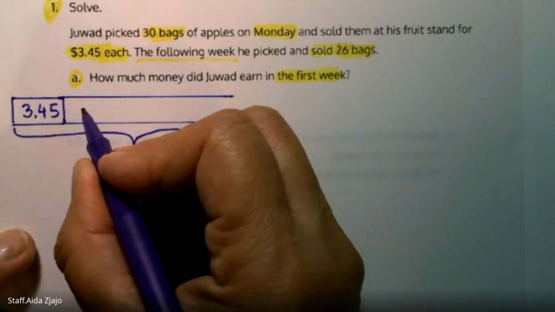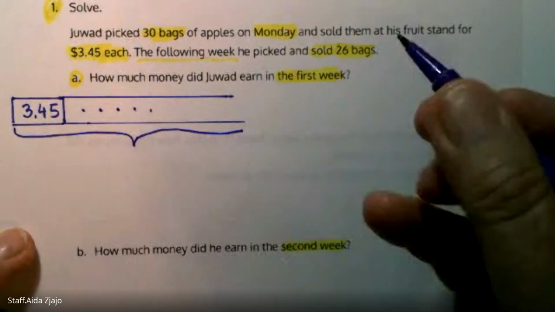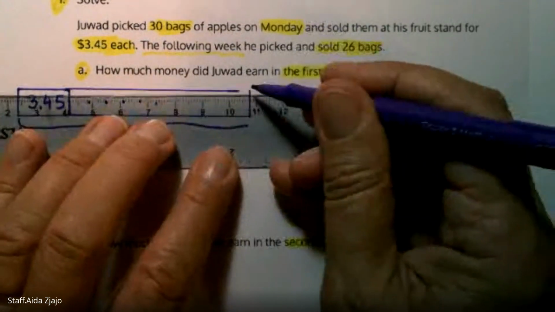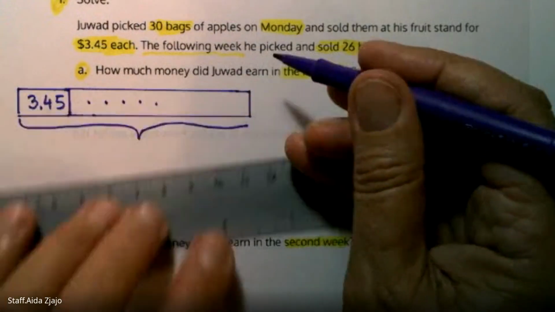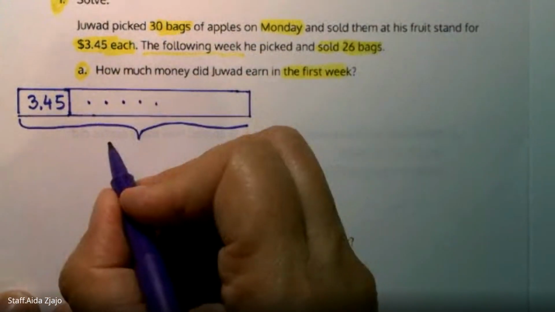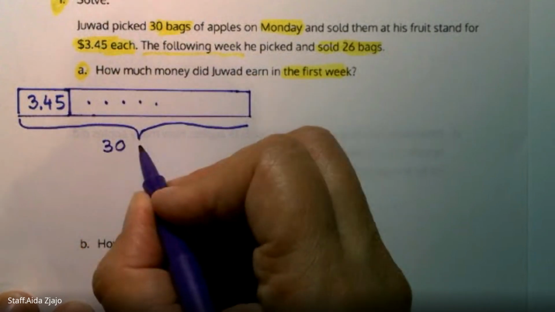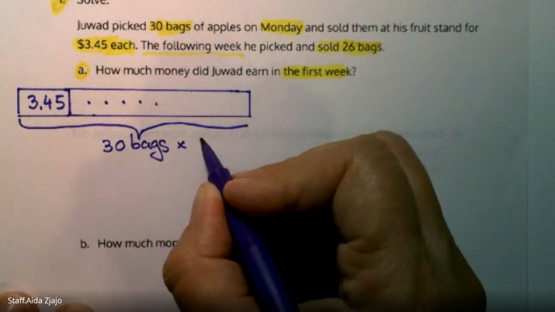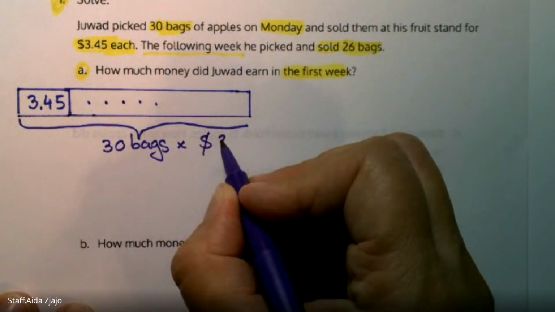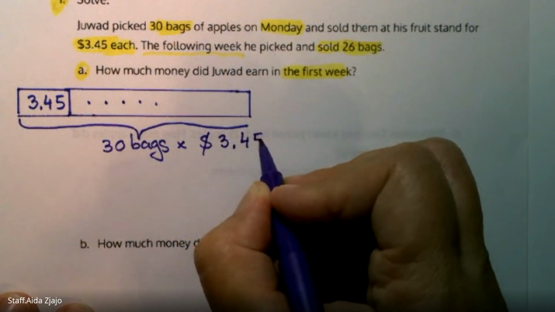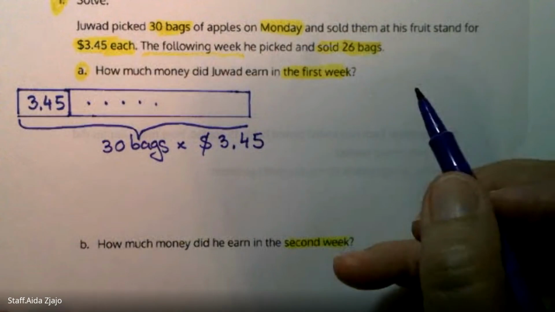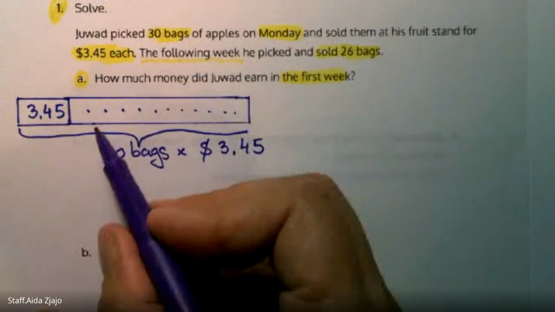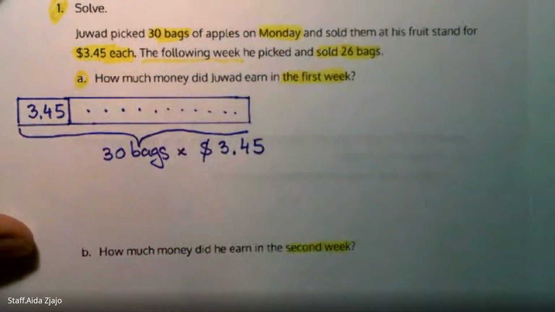So I'm going to put the dots, pretending that this is all 30 bags. So what that means is 30 bags times $3.45. That's the plan or logic, and this represents all the 30 bags.